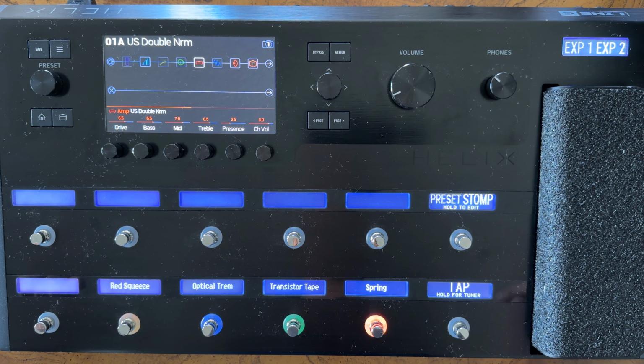I do program a lot of these as well. So I do get asked to do a lot of Helix rigs out here in LA. And I also do them remotely. So let's start with the basics.